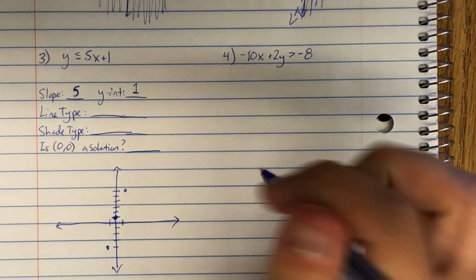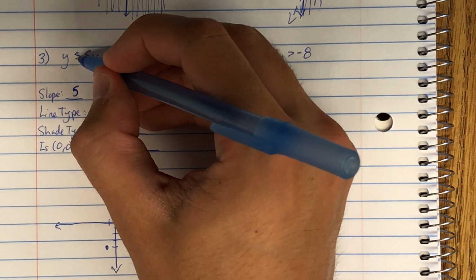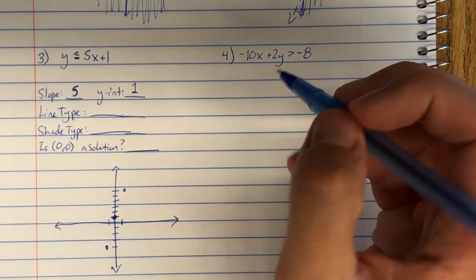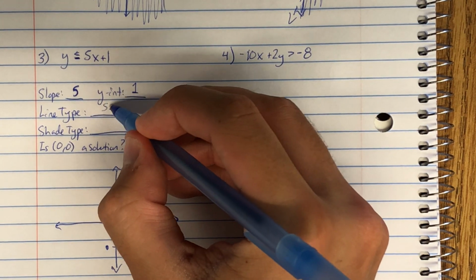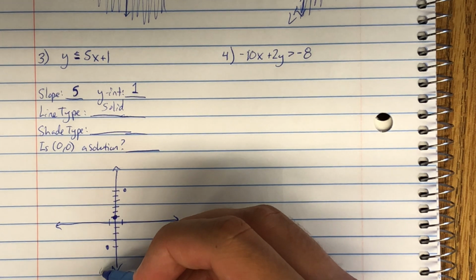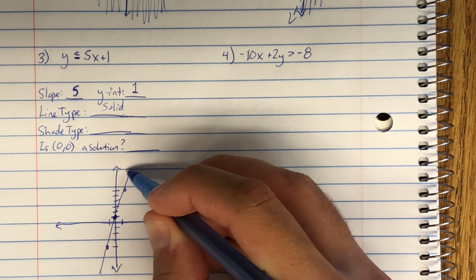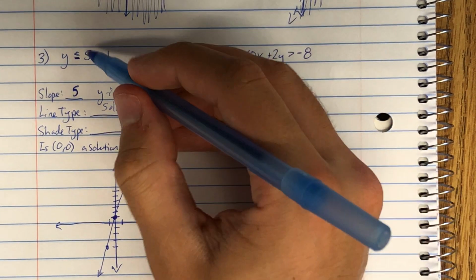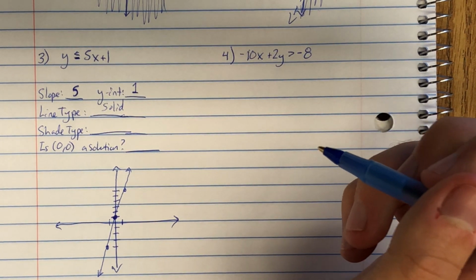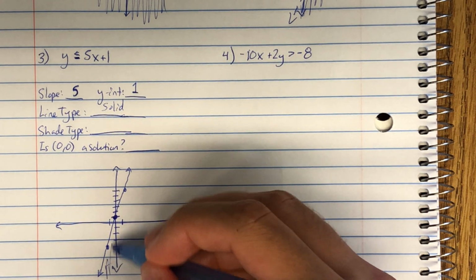Okay? From there, since it is less than or equal to, that or equal to part tells us we should have a solid line. It is less than or equal to, which means we should be shading below.